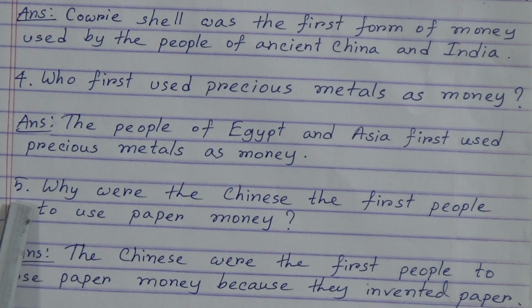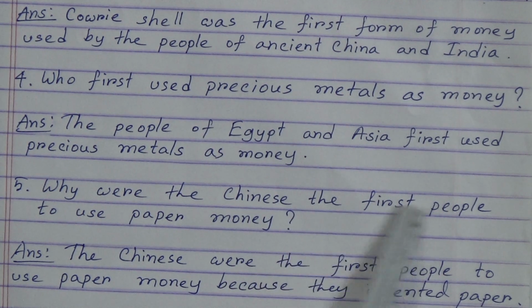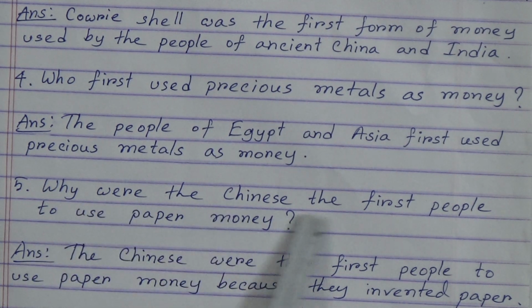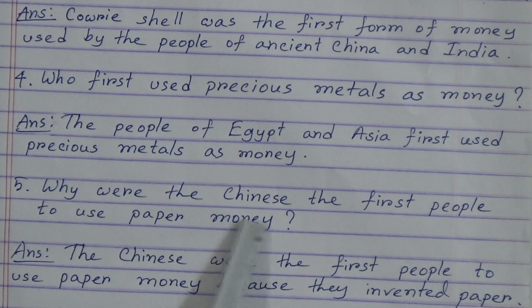Let's move on to question number 5. Why were the Chinese the first people to use paper money? Answer, the Chinese were the first people to use paper money because they invented paper. Let's read again. Why were the Chinese the first people to use paper money? Answer, the Chinese were the first people to use paper money because they invented paper.